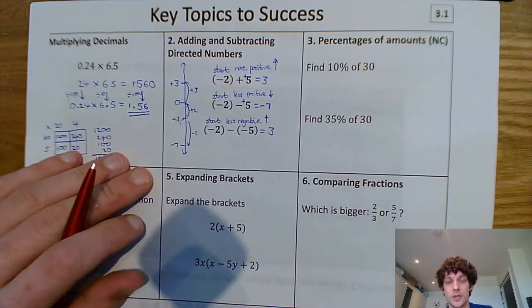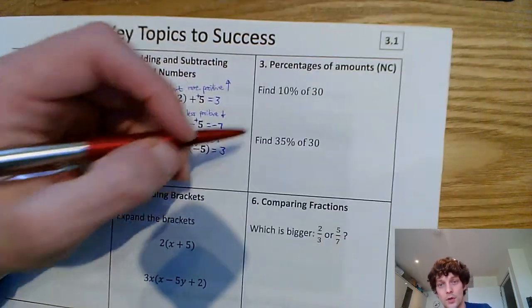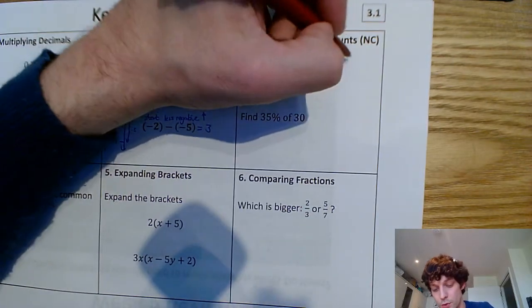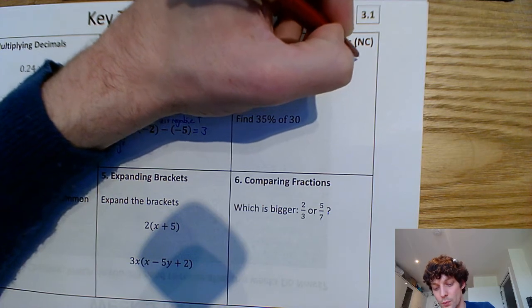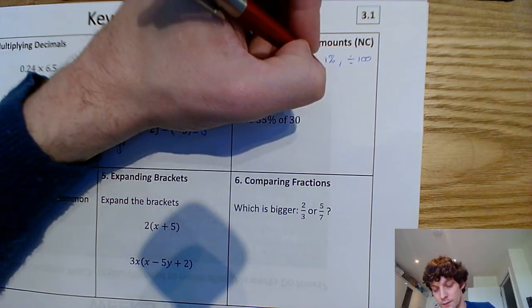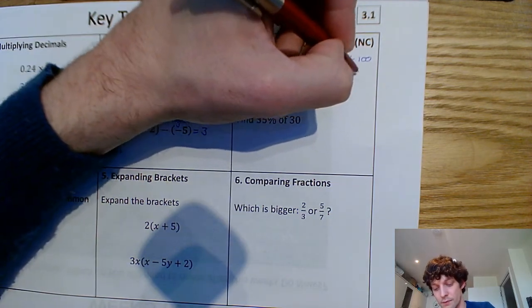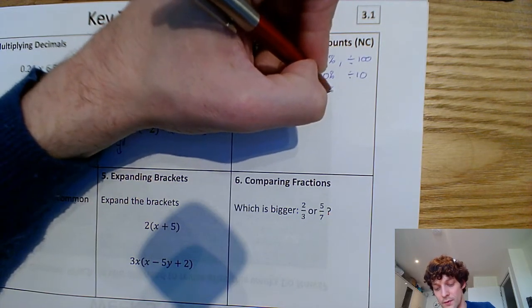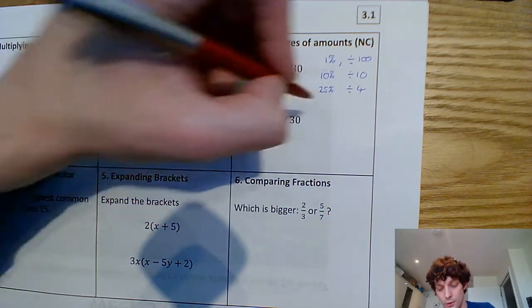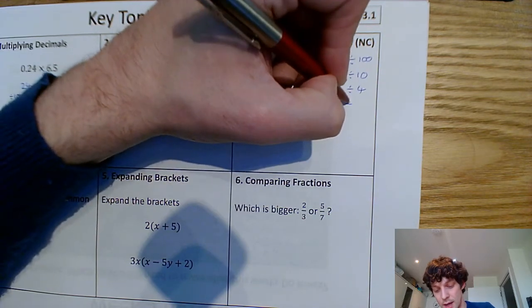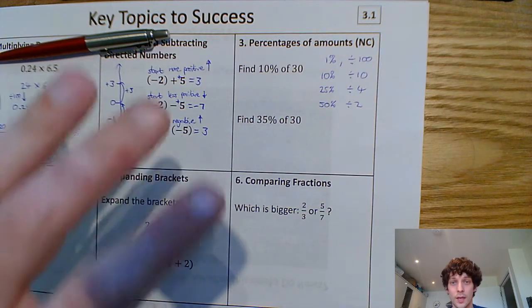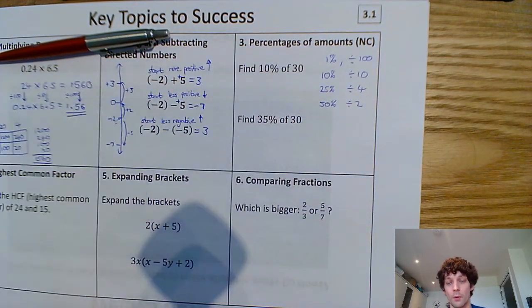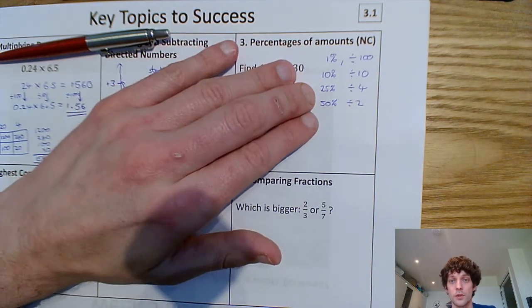Okay, percentages of amounts. We should have some percentages that we just remember how to work out. So to find 1%, we should know we divide by 100. To find 10%, we divide by 10. To find 25%, I divide by 4. And to find 50%, I divide by 2. And I'll find any other percentages using those. Either multiplying them, adding them together, dividing them by things, but these are the ones that I will find first.